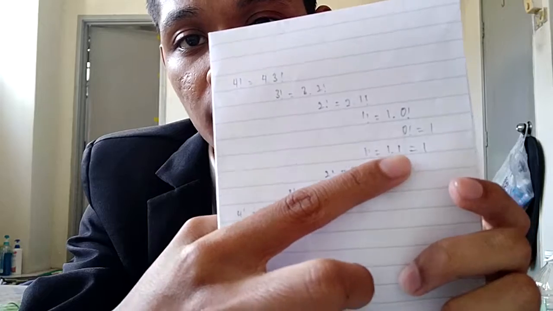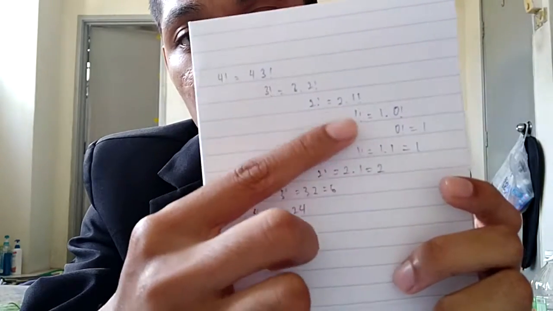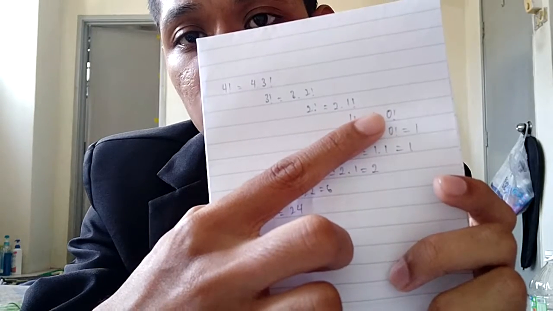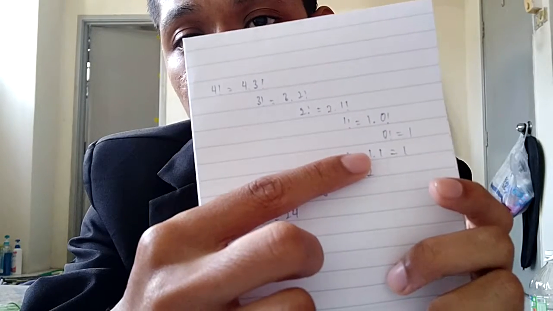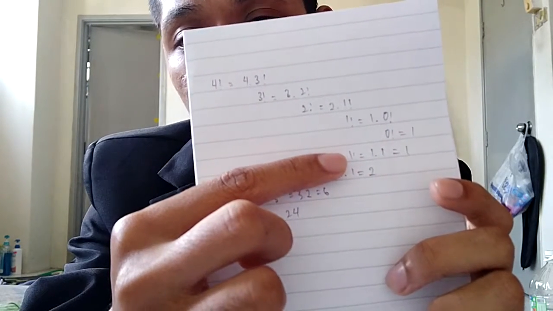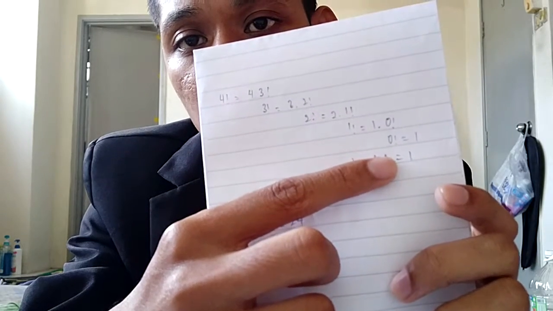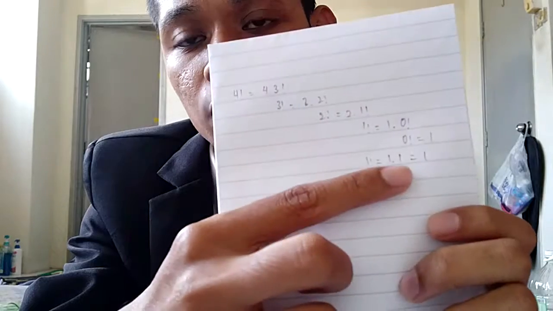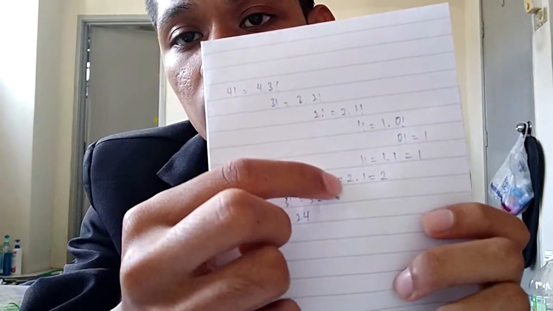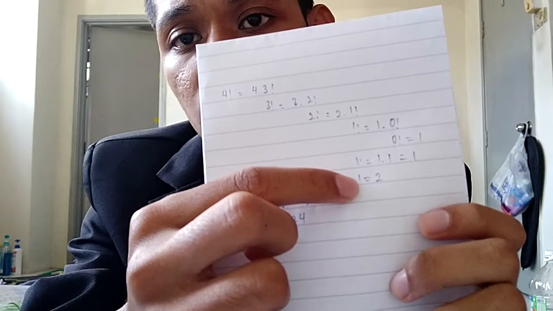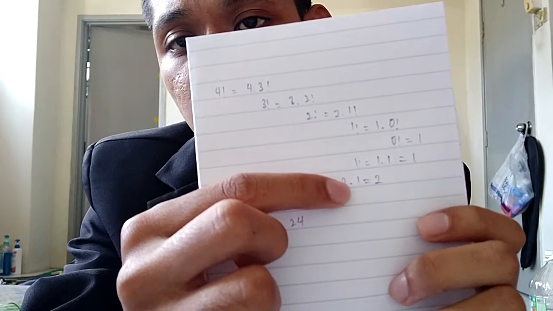Then we trace back. 0 factorial is equal to 1, so we substitute the 1 here. So 1 multiplied by 1, 1 factorial will be equal to 1 multiplied by 1, so we get 1. So the value of 1 factorial we substitute here, so we get 2 multiplied by 1. The 2 factorial is equal to 2 multiplied by 1.